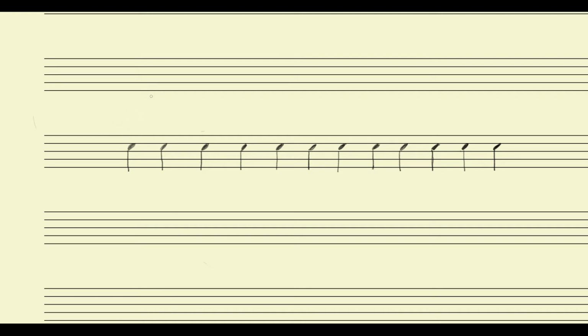So this idea that we can group notes into 2, into 3, into 4, really into any size groups, is known as meter. And the individual groups, say those groups of 1, 2, 1, 2, 1, 2, are known as measures.